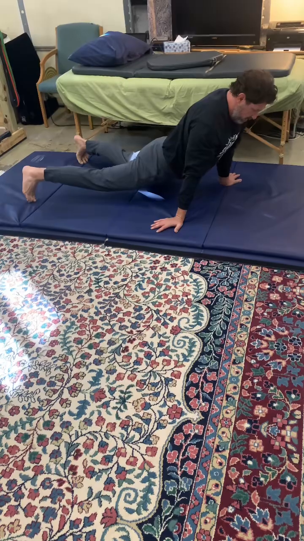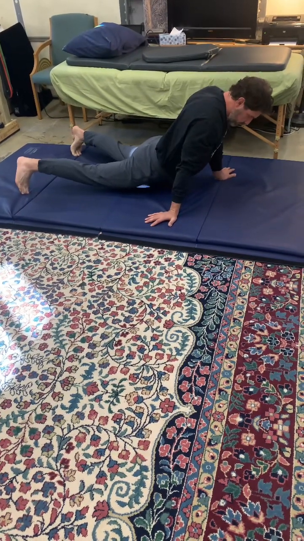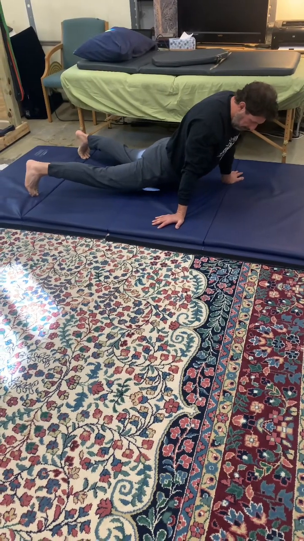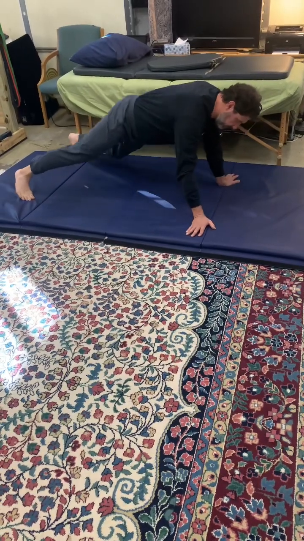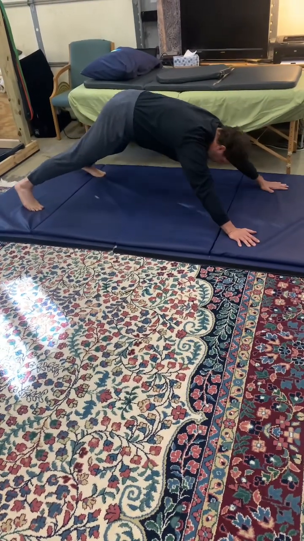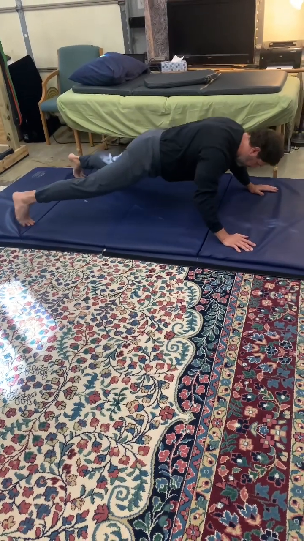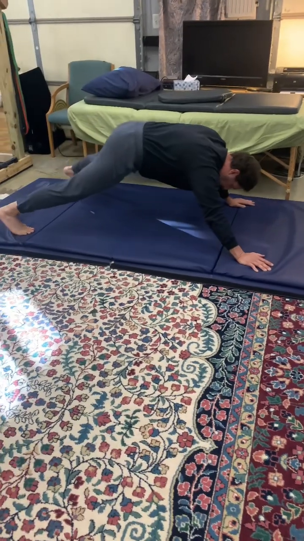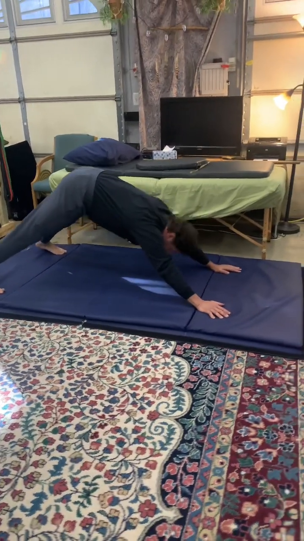legs, ankles, feet. I'm using breathing to dissipate the tension in my body, keeping my body in a parasympathetic state as much as possible. Adding a little bit extra tension by changing hand position, because each of these positions of the hands will give a different feeling.